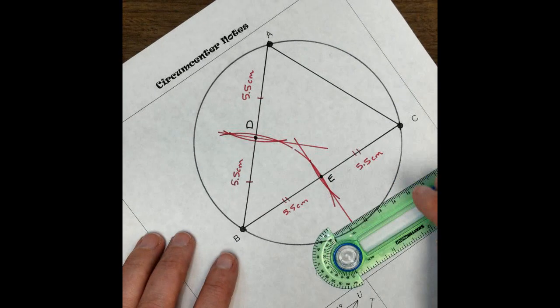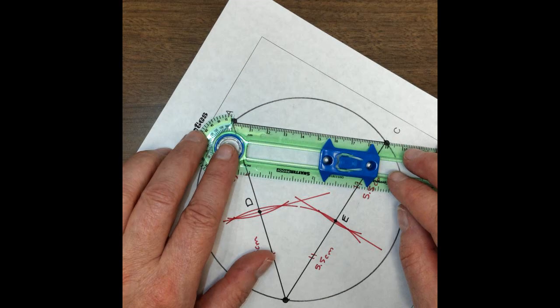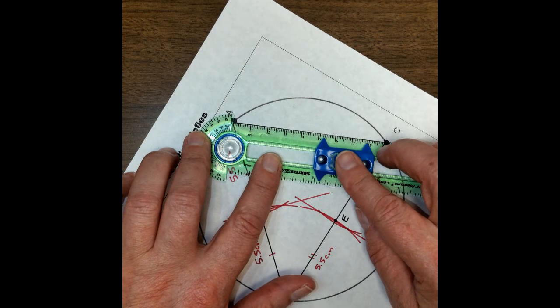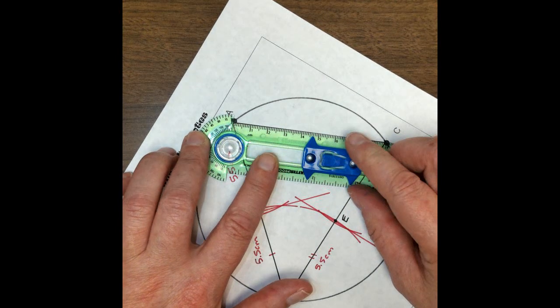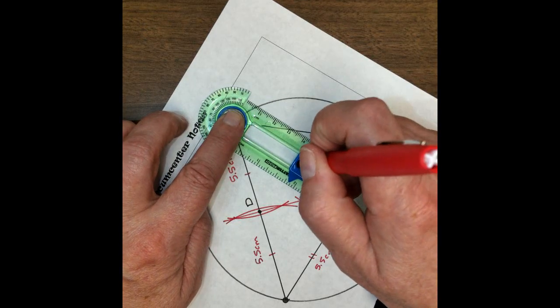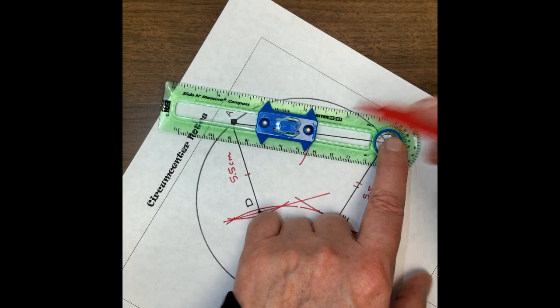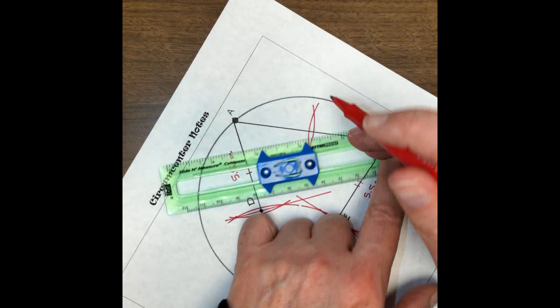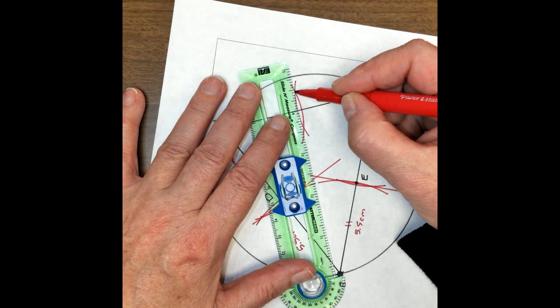And then we're going to do the same thing for the final segment, segment AC. This measures 9 centimeters, so 9 divided by 2 is 4.5. I'm going to move it just a little bit above 4.5, and I'm going to create my final perpendicular bisector. So I'm going to create an arc, create another arc, and then draw my perpendicular bisector.